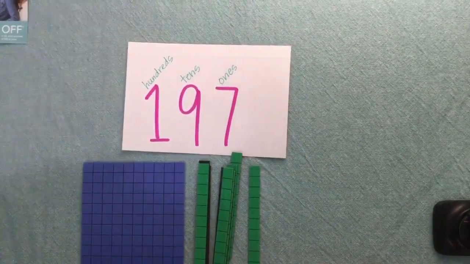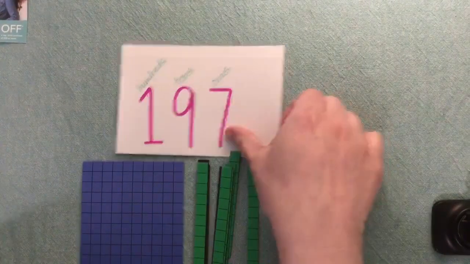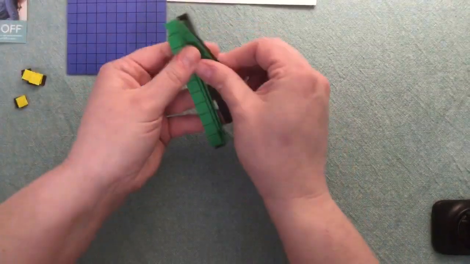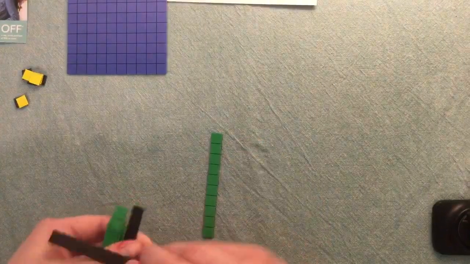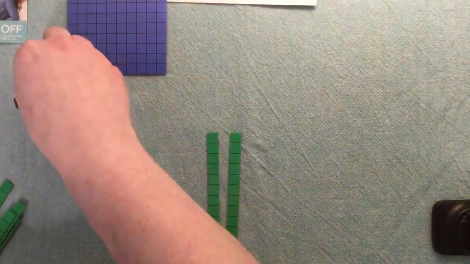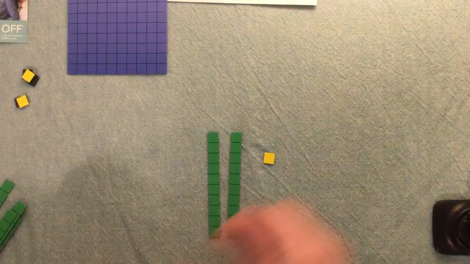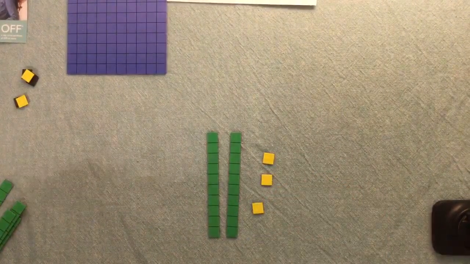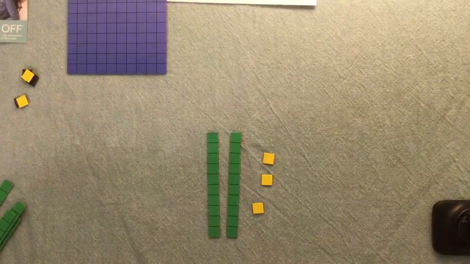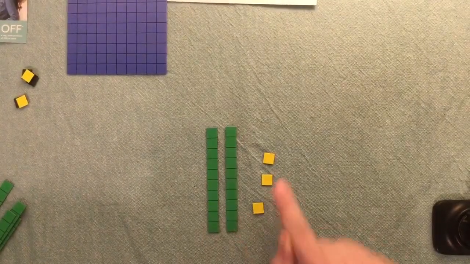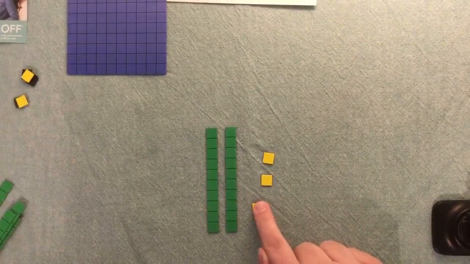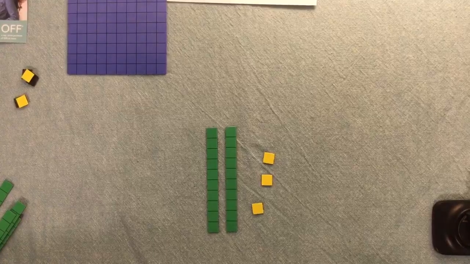So let's practice with identifying place value and how many I'm showing you with these base 10 blocks. Okay, so let's start slow. I have 2 tens and 3 ones. 10, 20, 21, 22, 23. I have 23 here.